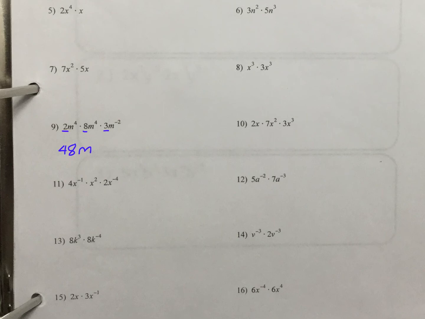Copy the variable, and then I'm going to add my exponents. 4 plus 4 plus negative 2 is a 6. Okay? Don't let that negative mess you up. Just add and then get your answer.